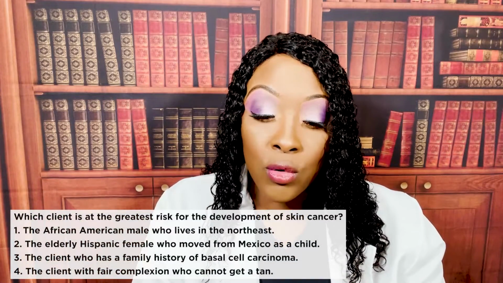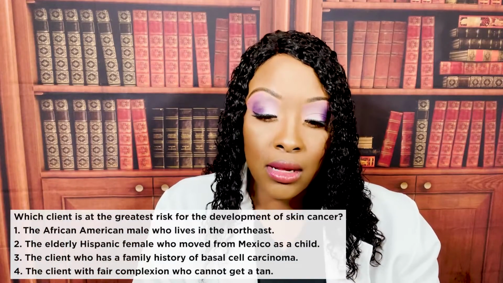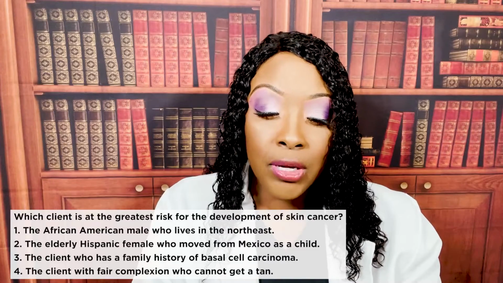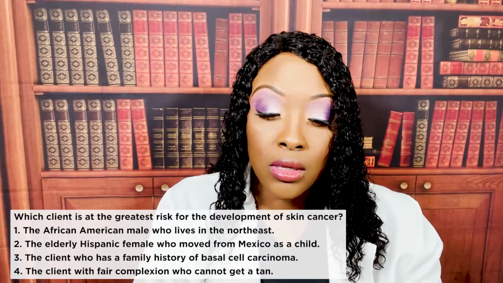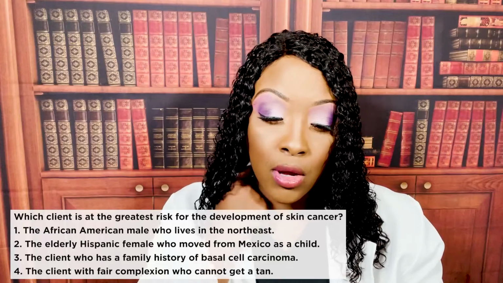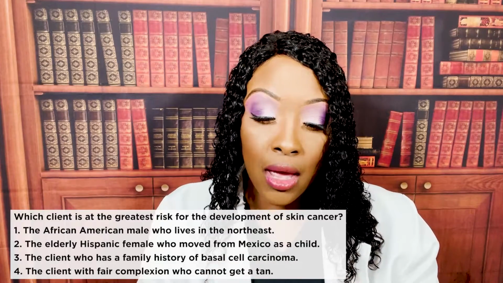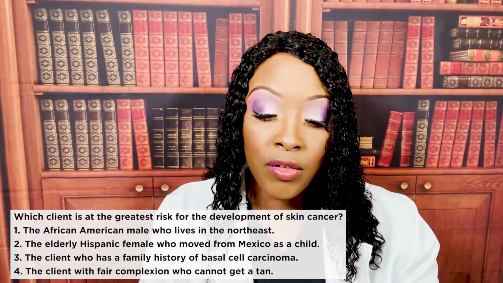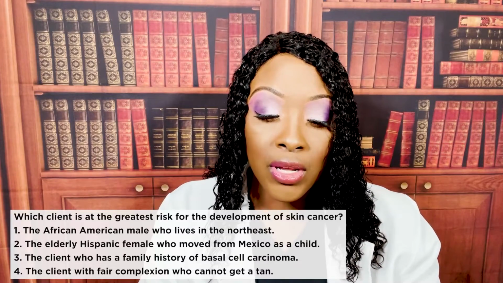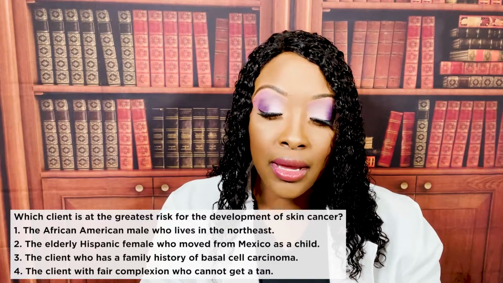Which client is at greatest risk for development of skin cancer? 1, the African-American male who lives in the Northeast. 2, the elderly Hispanic female who moved from Mexico as a child. 3, the client who has a family history of basal cell carcinoma. Or 4, the client with fair complexion who cannot get a tan.